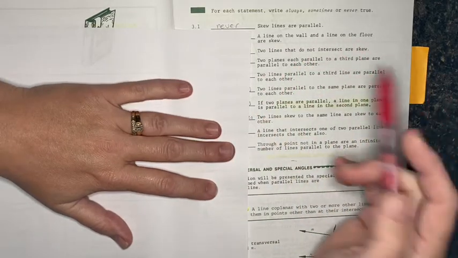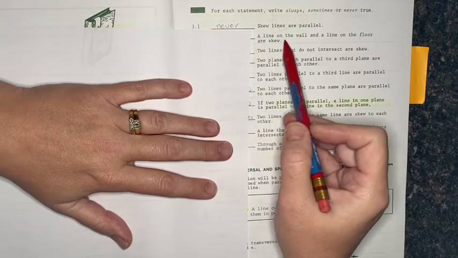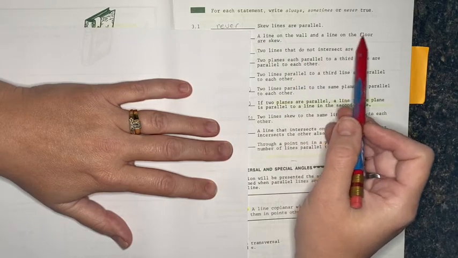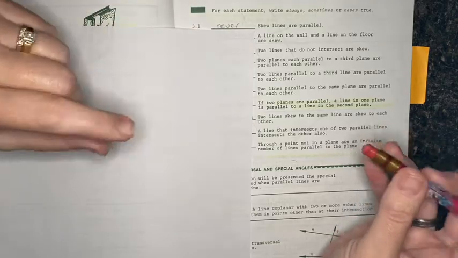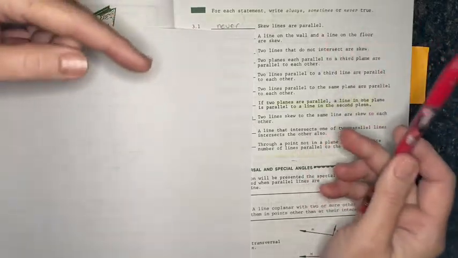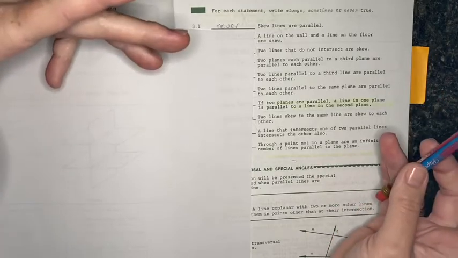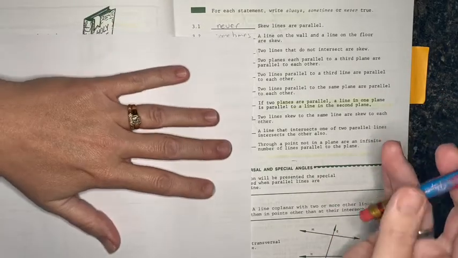Number 2, a line on the wall and a line on the floor are skew. So think of your room right now that you're sitting in. If there's a line on the wall and a line on the floor, are they skew? Which basically means, are they in different planes? They are, right?